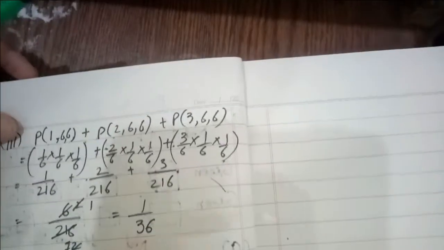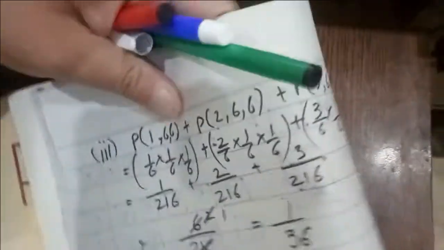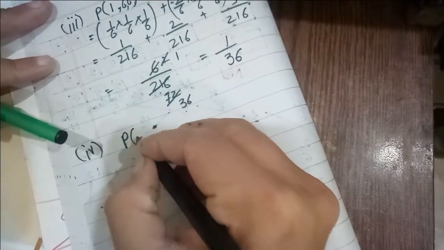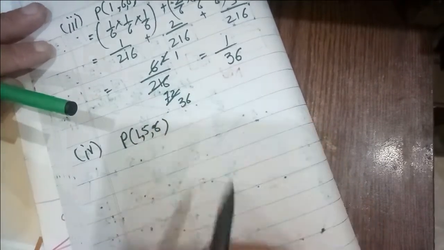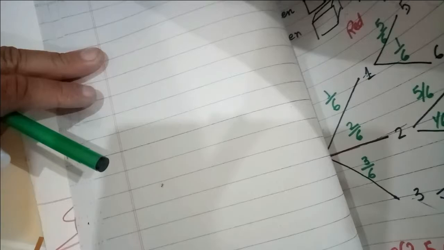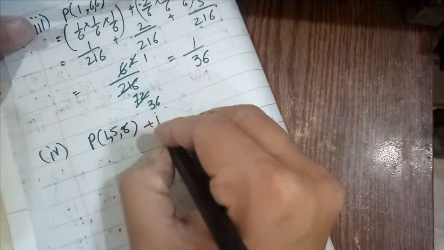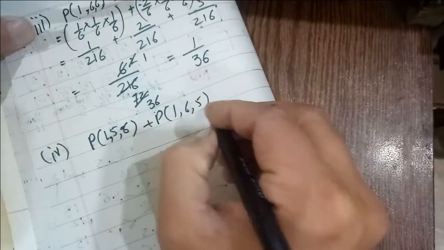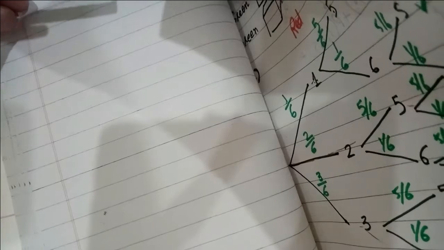1, 5, 6. Then 1, 6, 5. Then probability of 2, 5, 5.